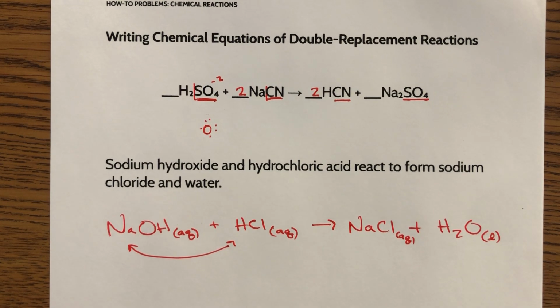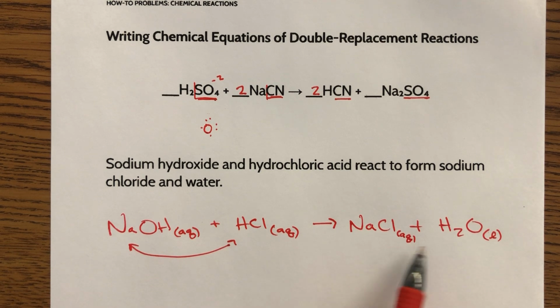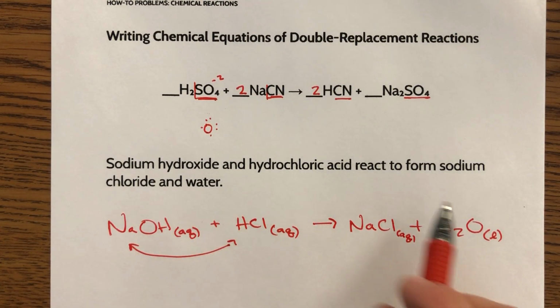And if we look here, it's basically already balanced for us. Na, Na, Cl, Cl, H2, H, H, and one oxygen and one oxygen. So we don't need to add any coefficients. All we had to really do is just write out the equation.